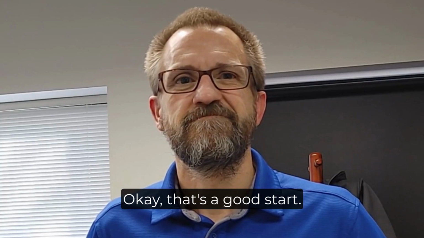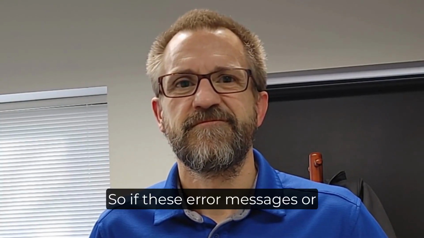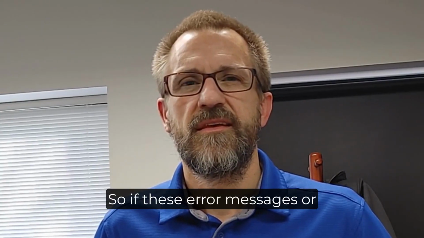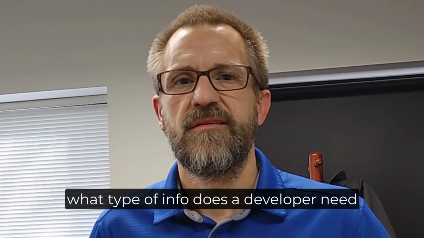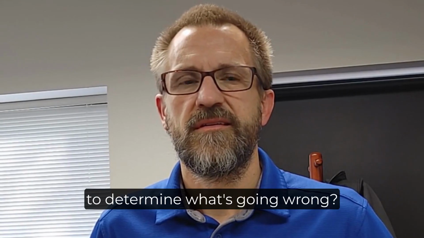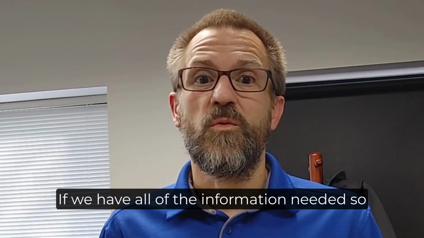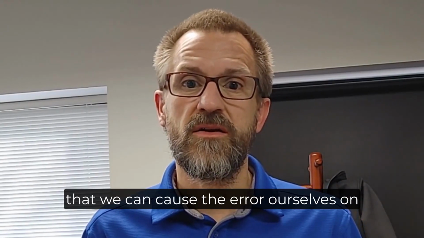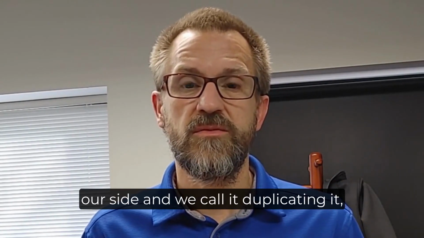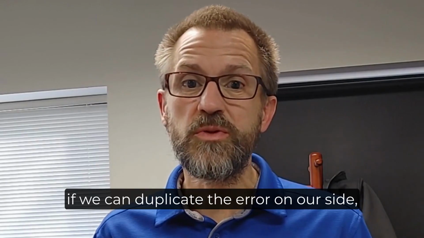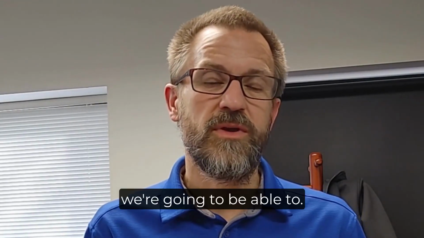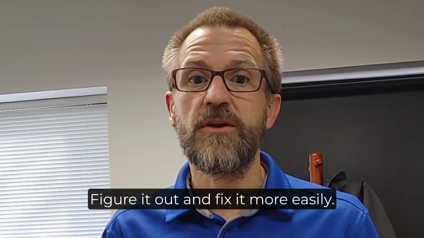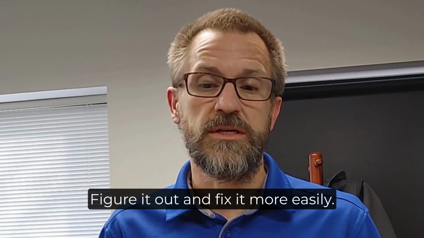Okay, that's a good start. So if these error messages or problems occur with an app, what type of info does a developer need to determine what's going wrong? If we have all of the information needed so that we can cause the error ourselves on our side, and we call it duplicating it, we're going to be able to figure it out and fix it more easily.